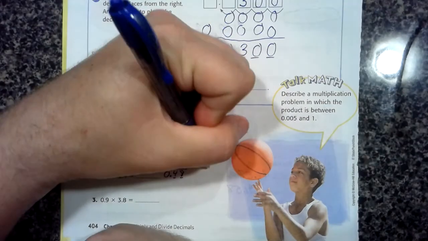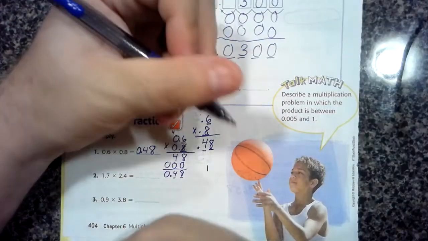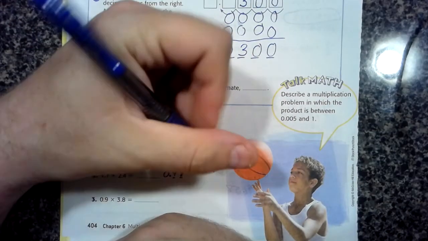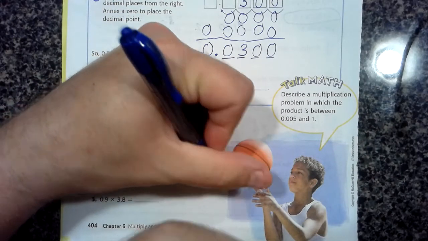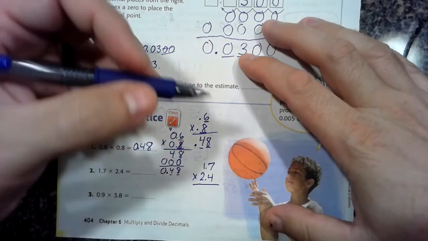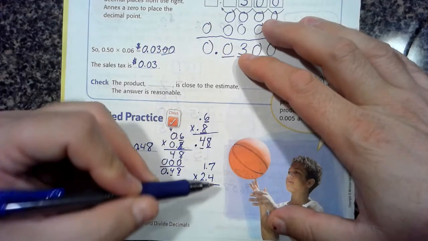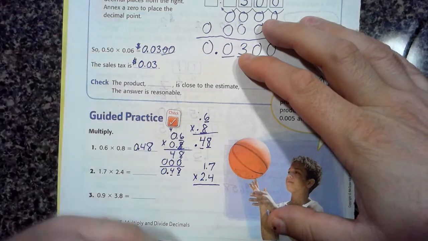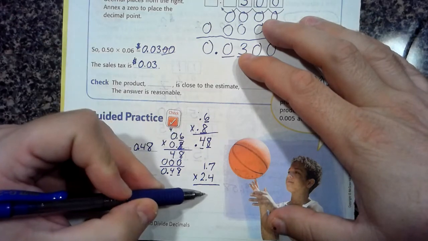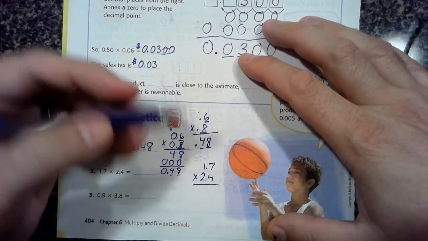Right here, 1.7 times 2.4. Sorry, I had my cat right in front of the screen. Okay. So we do the multiplication here. Again, notice how they do line up here, but that doesn't matter. We're not dropping it like we do with, we only did that with adding and subtracting.